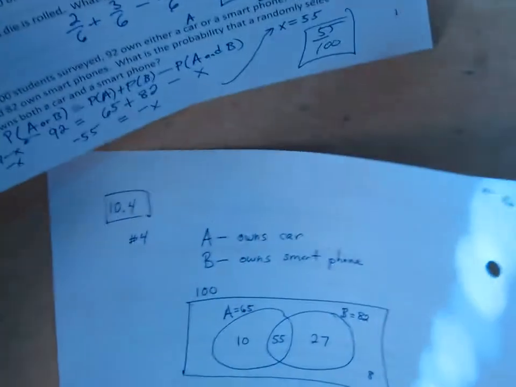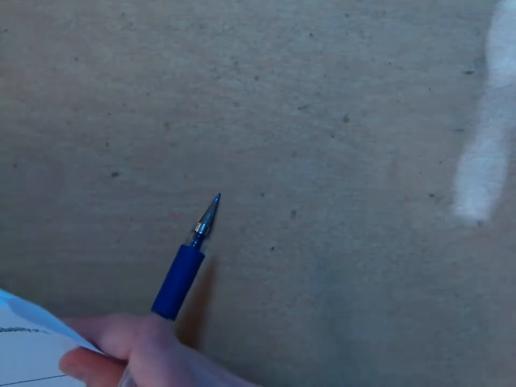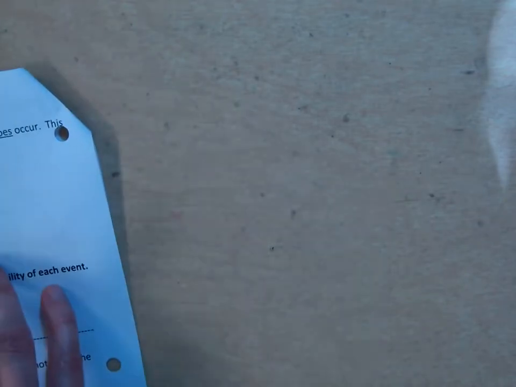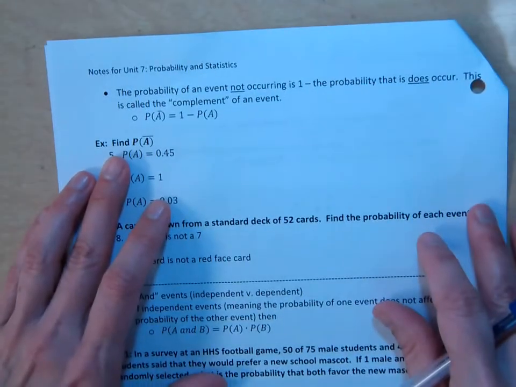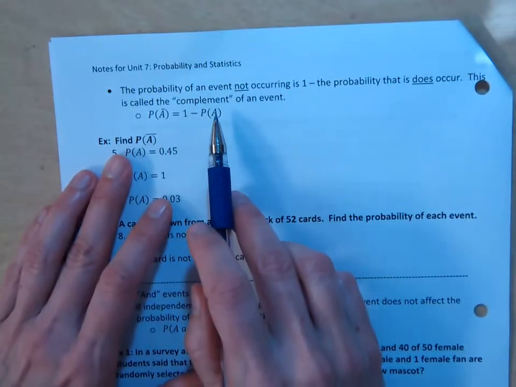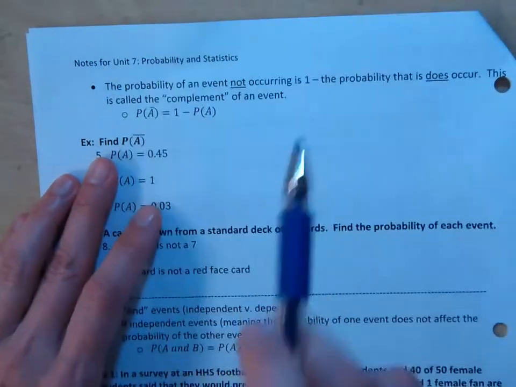Okay, so let's go on to 5. Here's another part of your notes. Sometimes probability is easier to calculate if you do the opposite.